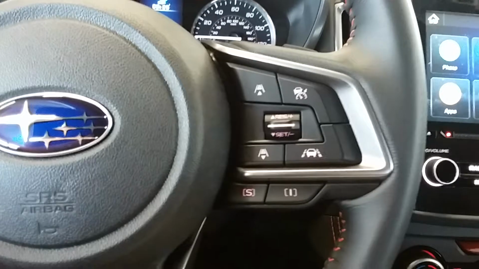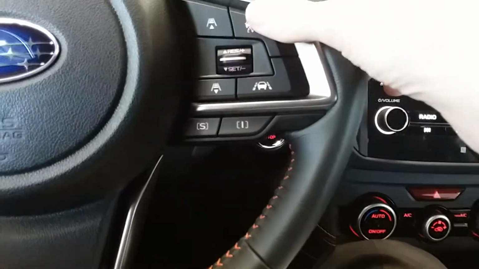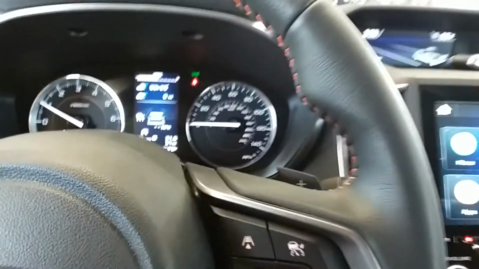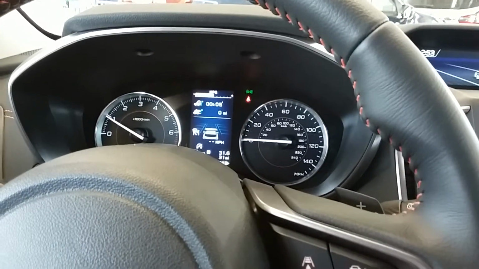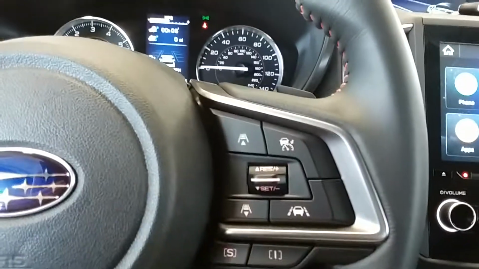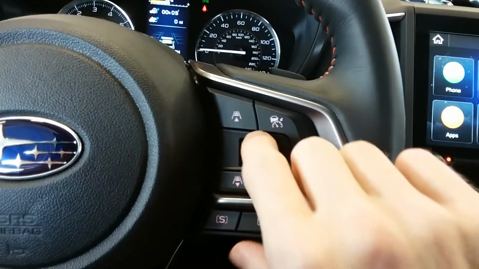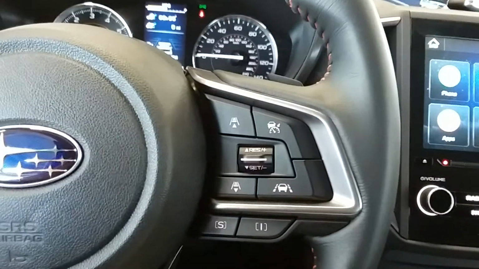Down here, we have your adaptive cruise control. And to turn that on, press this button here. You'll see a display up on the screen. Same icon as down on the steering wheel. Drive to the desired speed, and then you're going to set that speed here by pulling down.